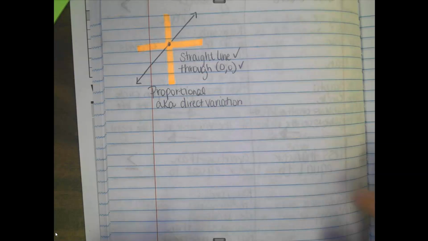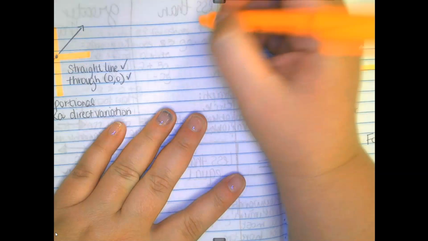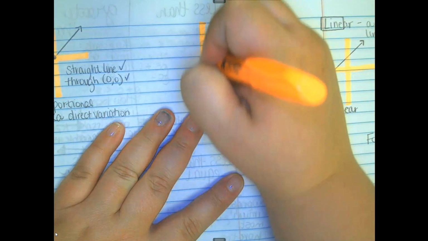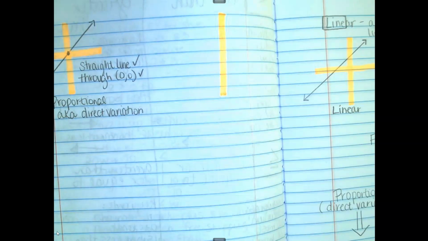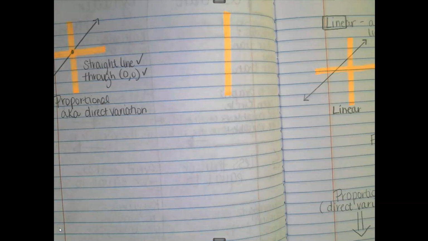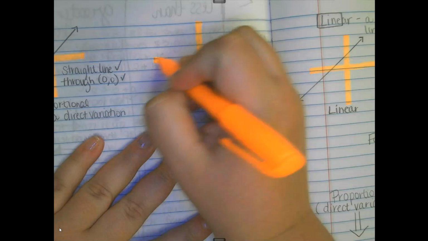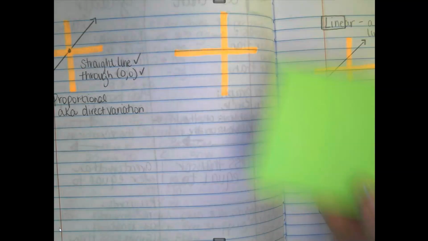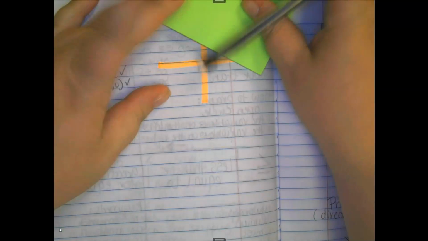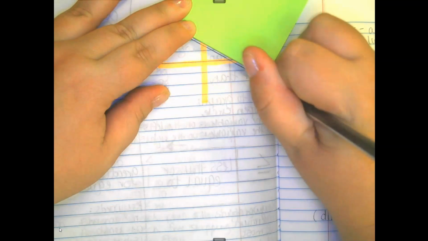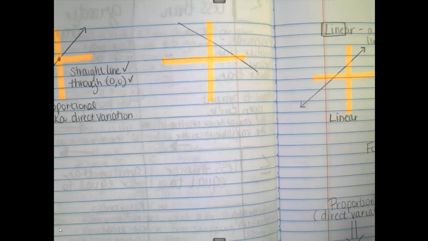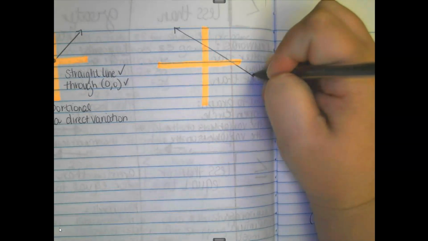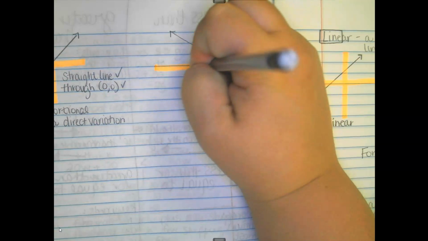Alright, let's look at another one. We're going to draw a graph. Yep, sorry, I was in a video. Sorry about the interruption. I need to come in and clean my room. So what we were doing was we were drawing a second graph. In this graph, I want you to draw it looking like this. Well, here's my origin.